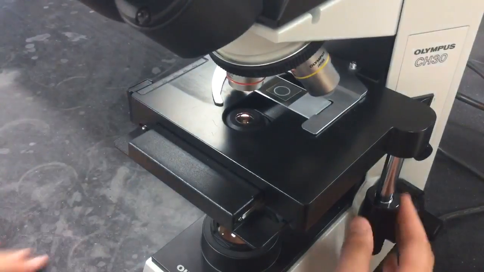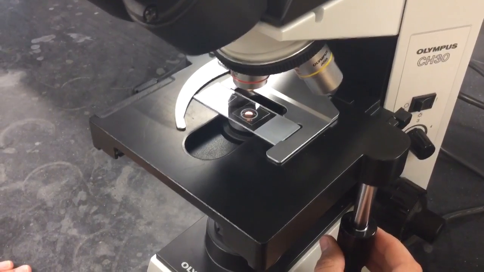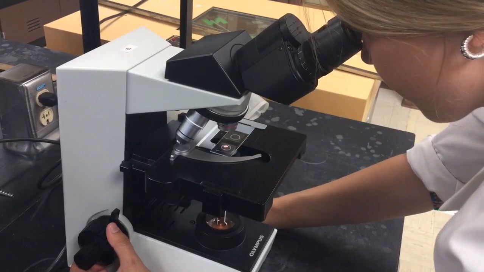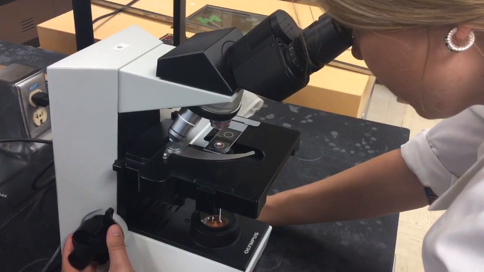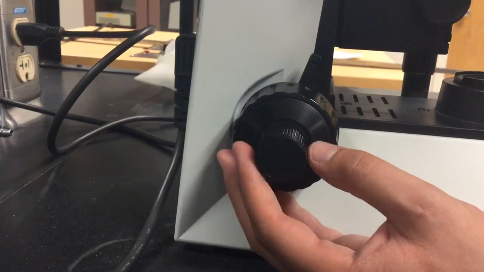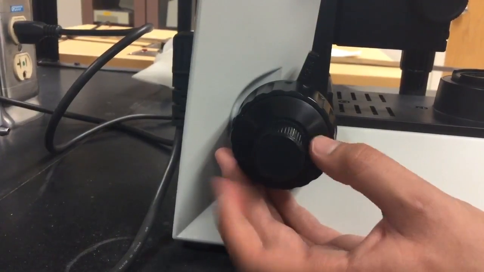Use the x-axis and y-axis knobs to move the specimen on the slide into the light path. Looking through the right eyepiece with your left eye closed, use the coarse adjustment knob to bring the specimen into approximate or fuzzy focus. Then use the fine adjustment knob to bring the specimen into sharp focus.